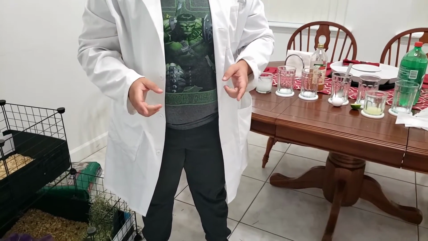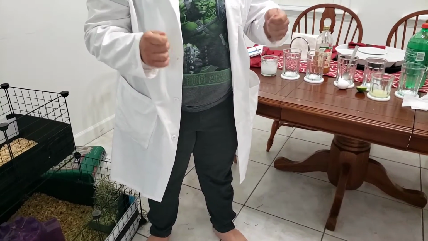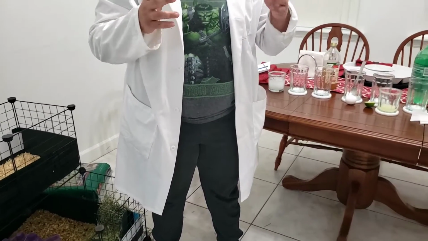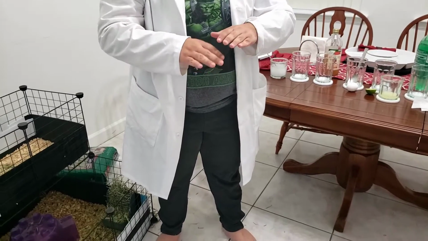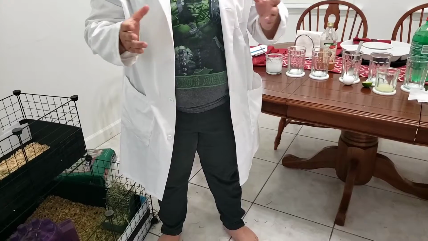When going into this experiment and researching it, I didn't know what pH stood for, but I found out that it means power of hydrogen. Next is, what is a pH indicator?